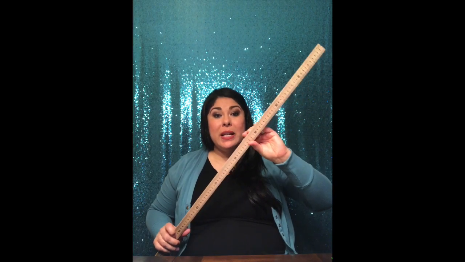Now, the next unit of measurement after the meter is the kilometer. A kilometer is 1,000 of these, 1,000 meters. And kilometers are used for long distances. Traveling, getting in your car and going somewhere, you'll measure those in kilometers, a lot like how you'd measure long distances in miles. So, kilometers are 1,000 meters.